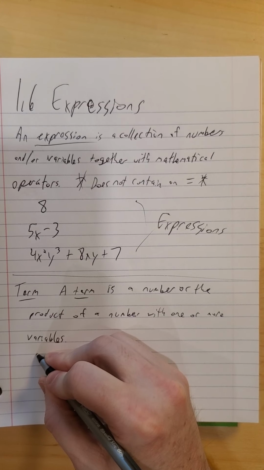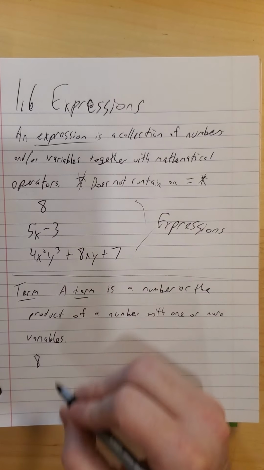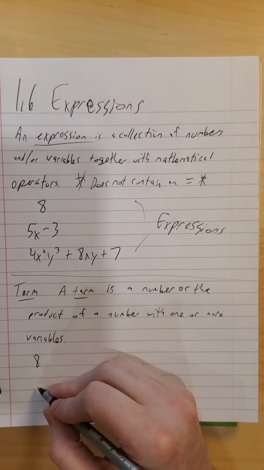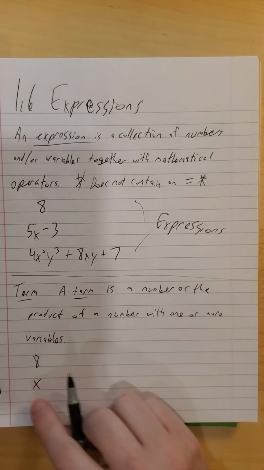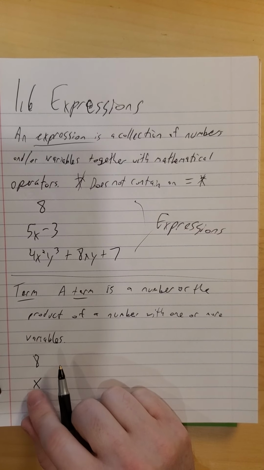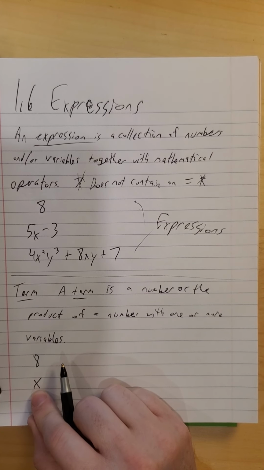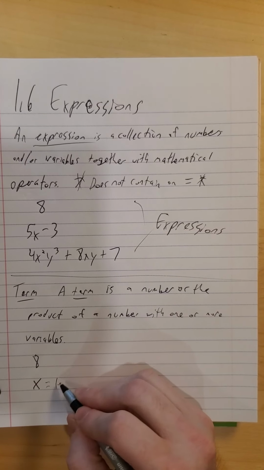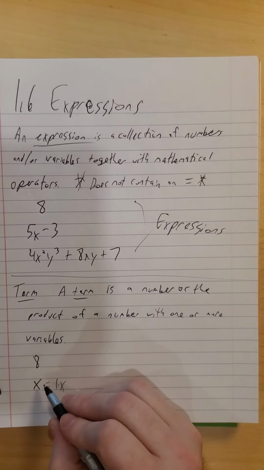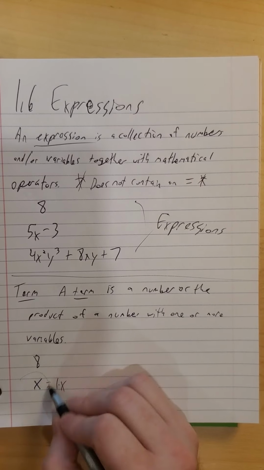So for example, like above, 8 is a term. X is a term. The reason why, we are always allowed to multiply by 1, so this is still the product of a number with one or more variables. We can always think of it as 1 times x, so x is still considered a term.